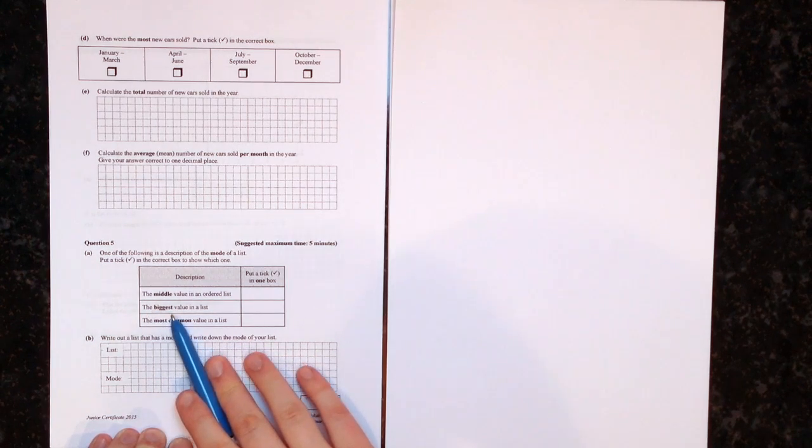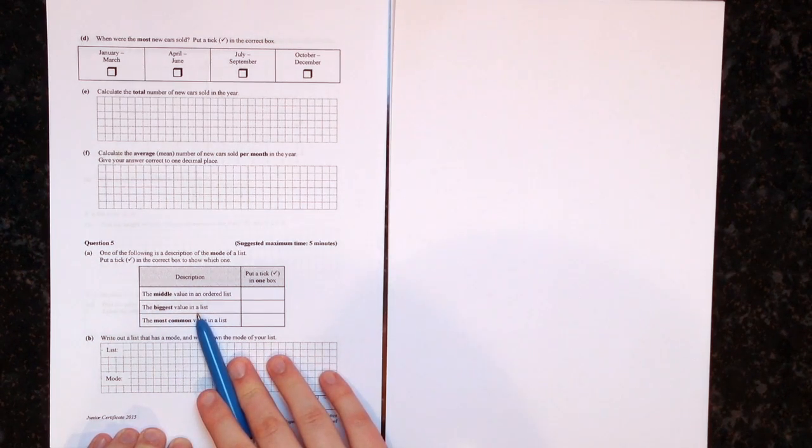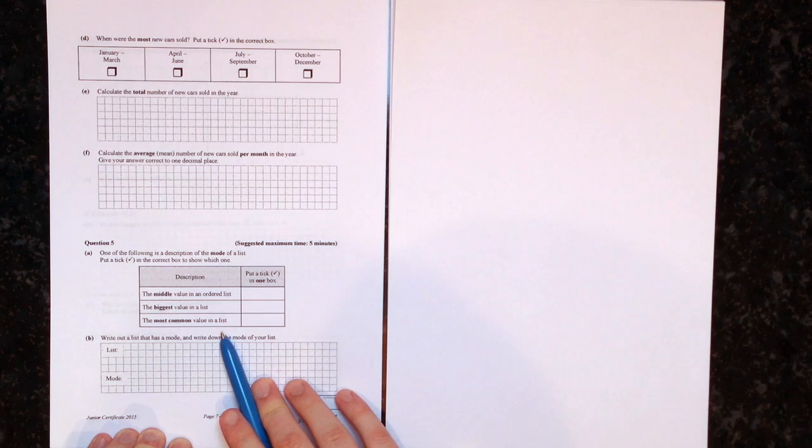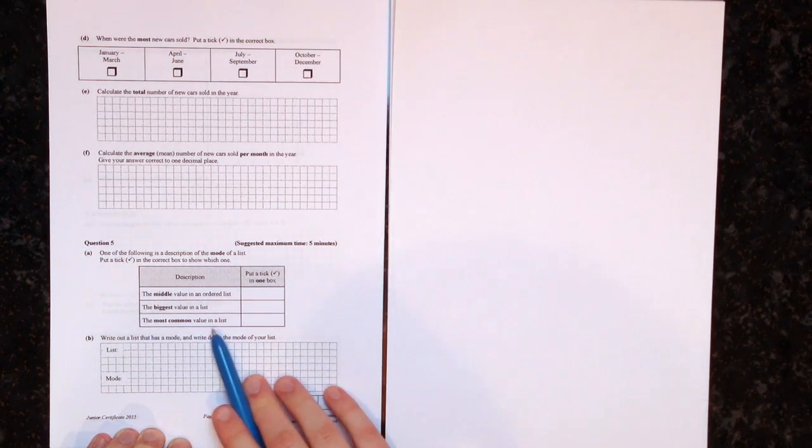Second description is the biggest value in a list. That's just the largest value. And the third is the most common value in a list. Or in other words, the most often occurring value in a list. So the third one is the mode. So you'll put the tick in the third box.